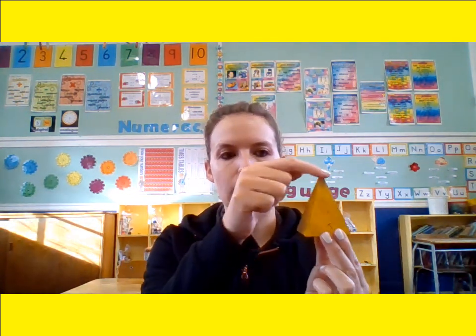A cone only has 1. A cylinder has none. There are no points. Our pyramid, 1, 2, 3, 4, 5. And our triangular prism, 1, 2, 3, 4, 5, 6.